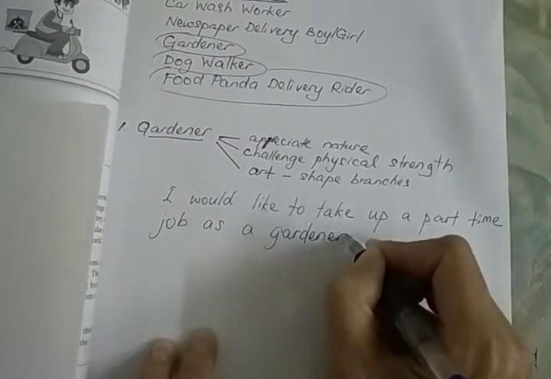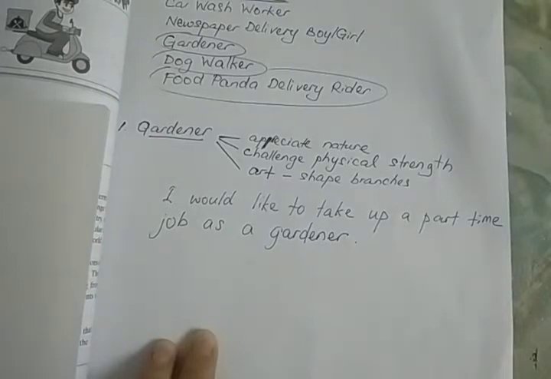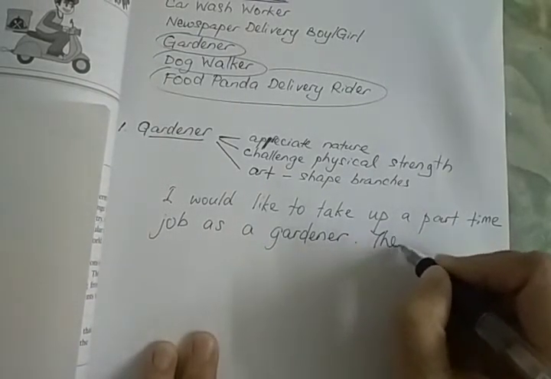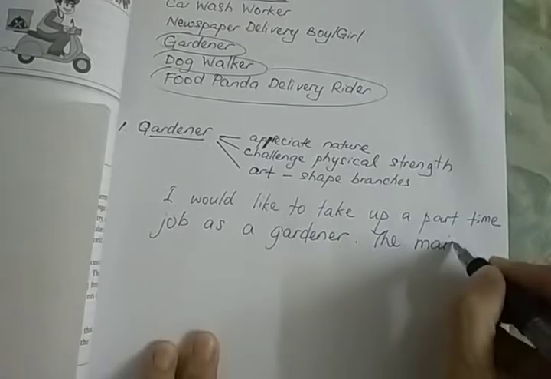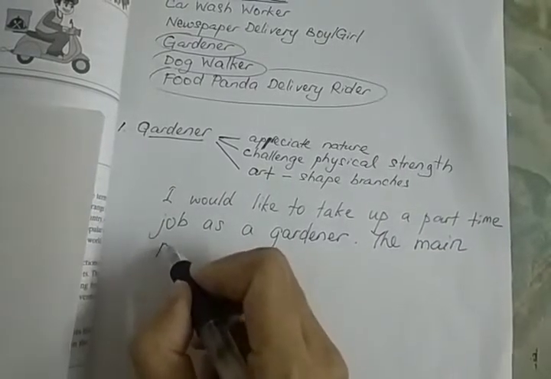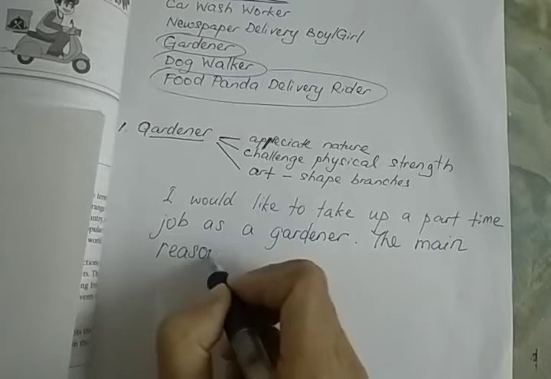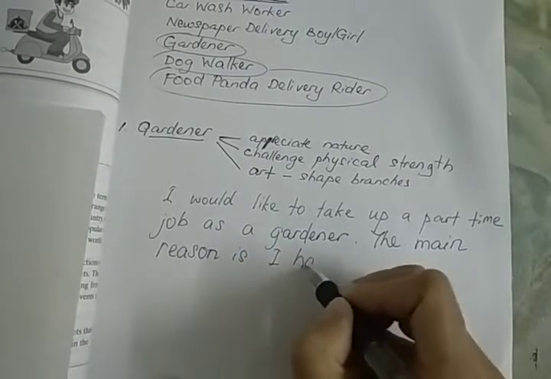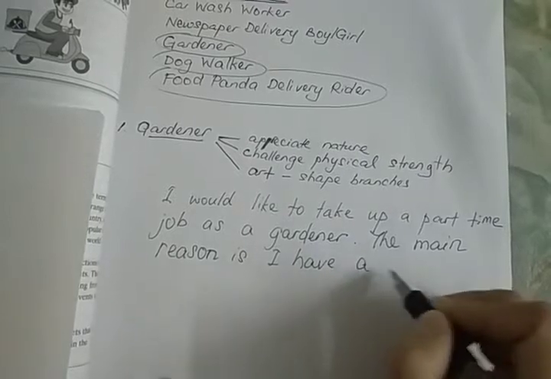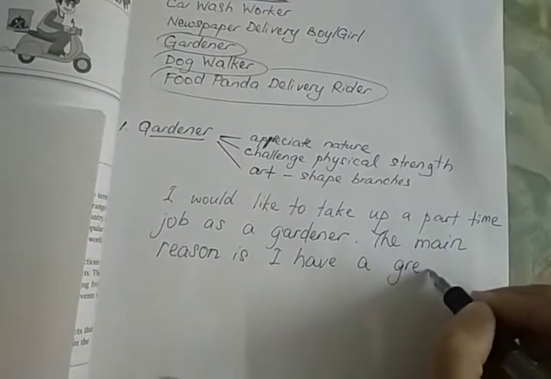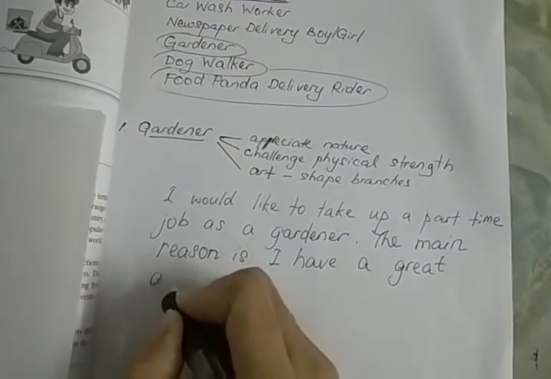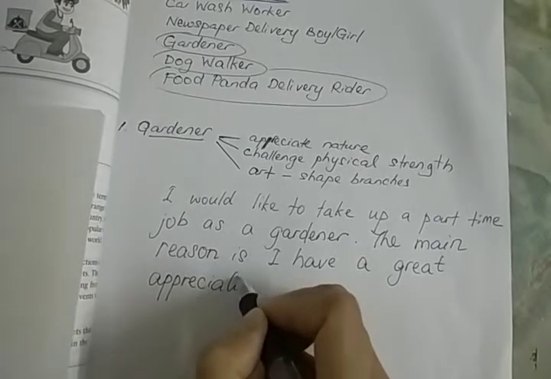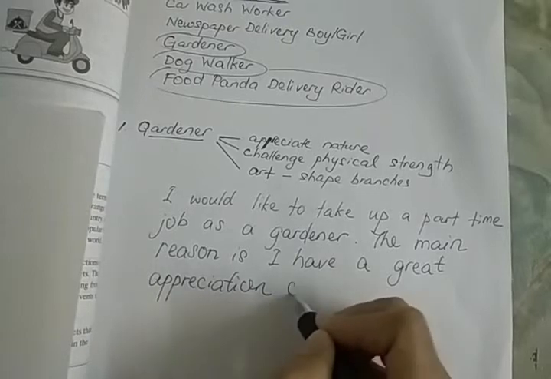What are the reasons? Well, we can go like this. The main reason is I have a great appreciation of nature.